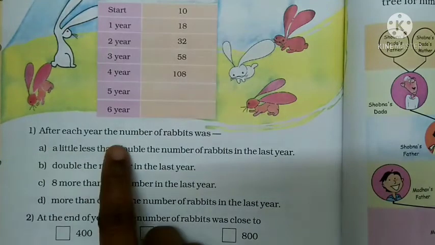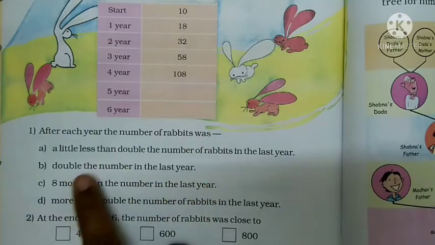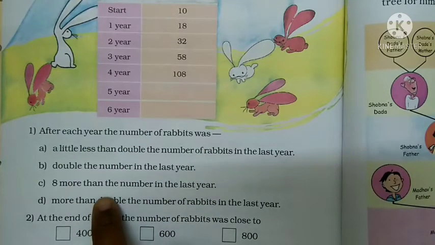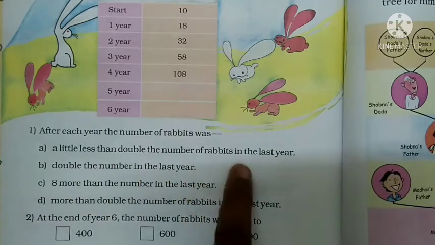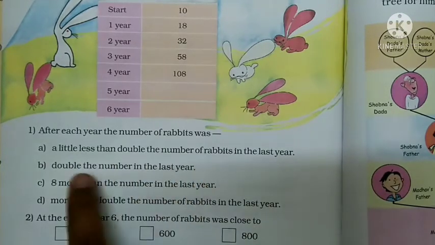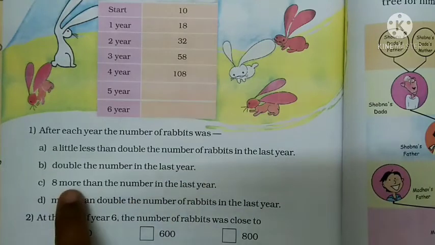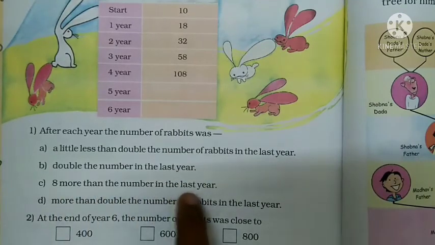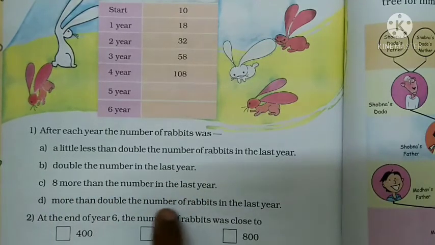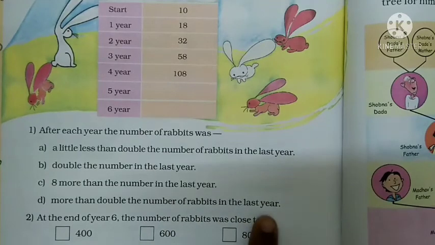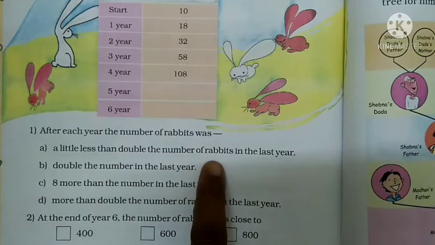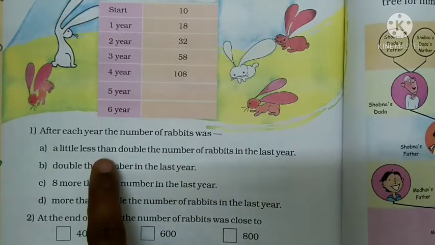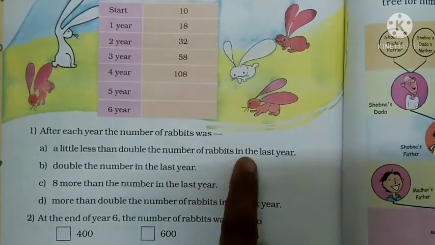So here, after each year the number of rabbits was, 4 options are given. The first option is a little less than double the number of rabbits in the last year. Then double the number in the last year, 8 more than the number in the last year, and more than double the number of rabbits in the last year. But here the first option is very suitable: a little less than double the number of rabbits.